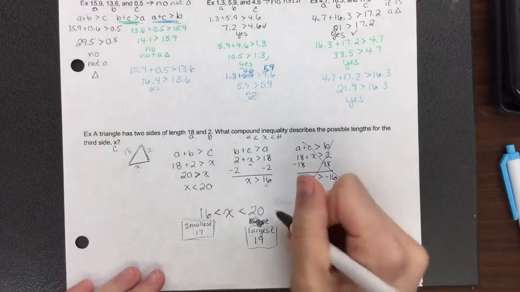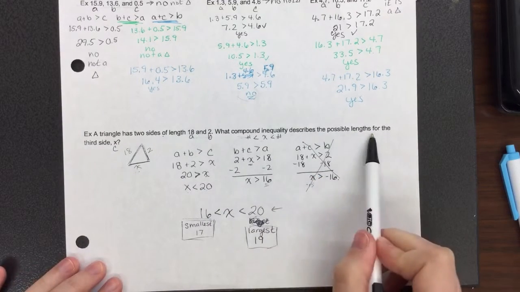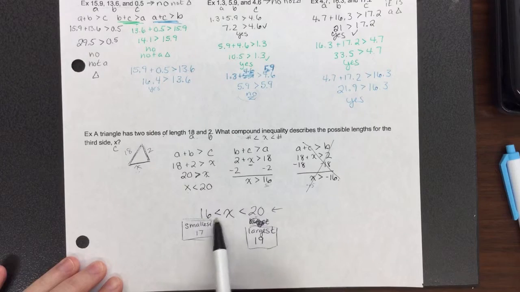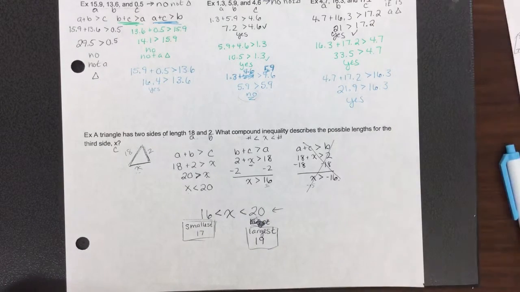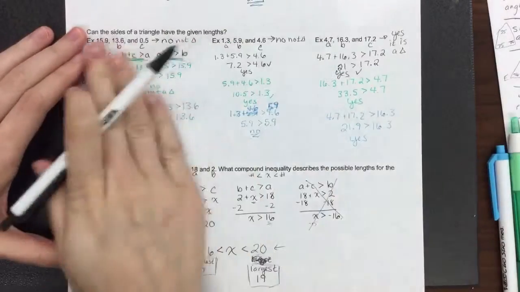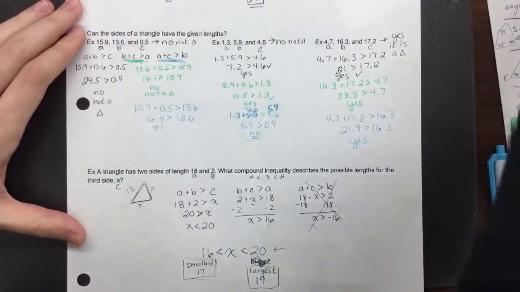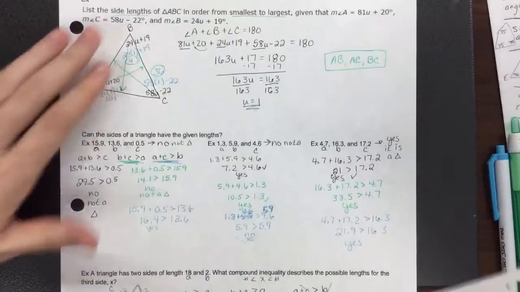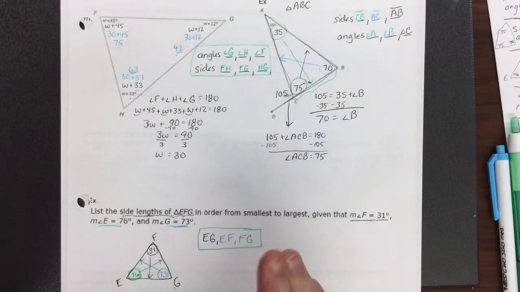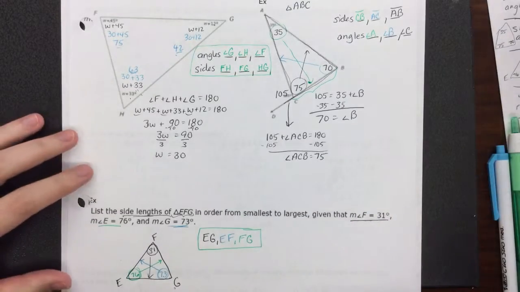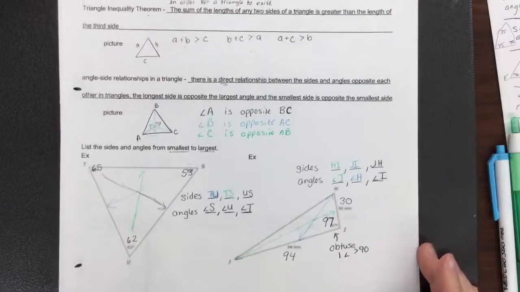But if it asks you to write a compound inequality to describe the possible lengths, it's going to be 16 less than x less than 20. So these examples right here cover our triangle inequality theorem. And then the other examples that we've done show you how to use the triangle angle-side relationships to be able to list the sides and angles from smallest to biggest or biggest to smallest.